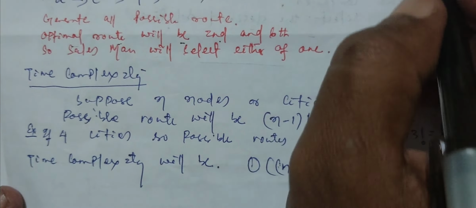Time complexity: suppose there are n nodes or n cities, the possible routes will be n minus 1 factorial. Because this is 4 nodes, 4 minus 1 factorial, which is 3 factorial, it is 6. This is 1, 2, 3, 4, 5 and 6, 6 routes are there. So this is the calculation.